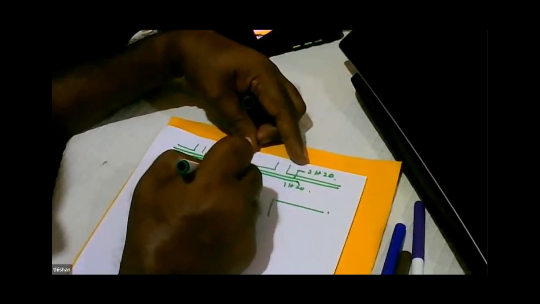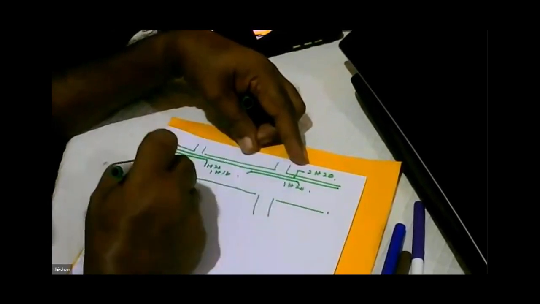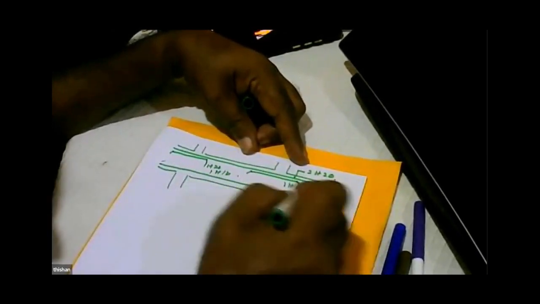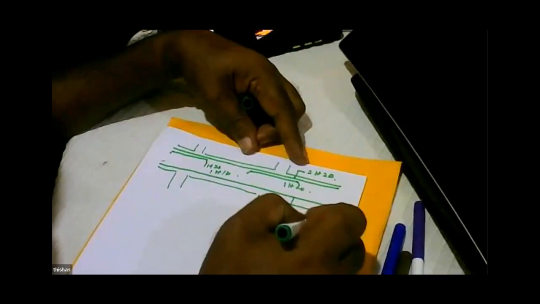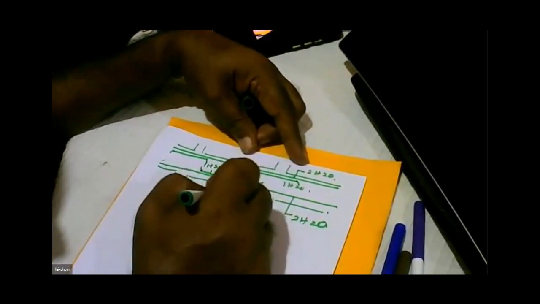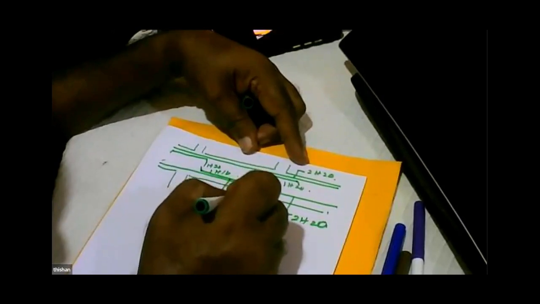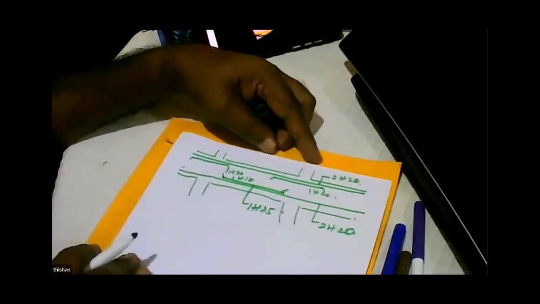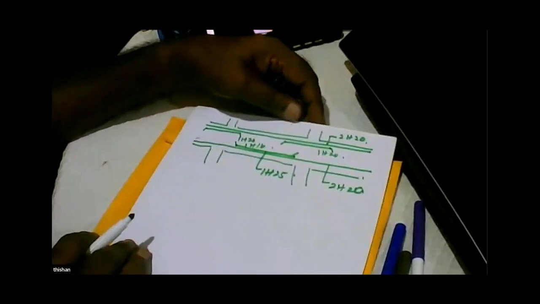Or it could be even 1H16. Now here I will provide 2H20, but here I will provide 1H25. Can you see how I detail the beam?